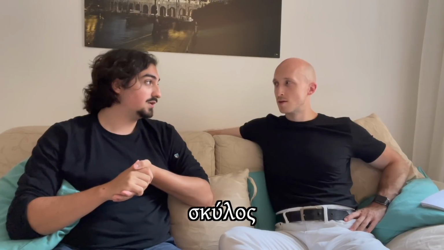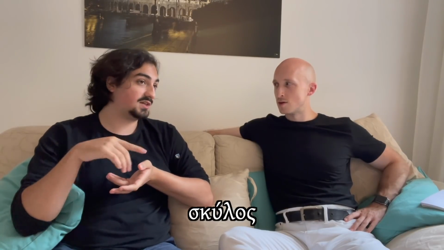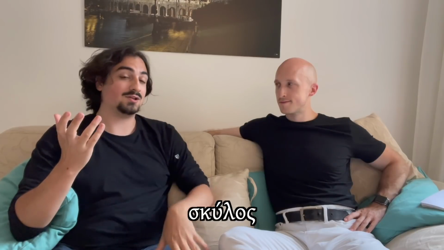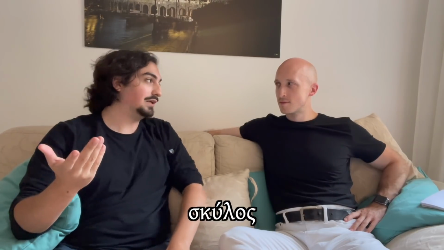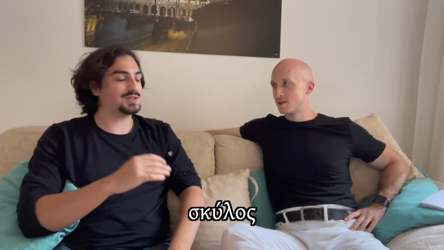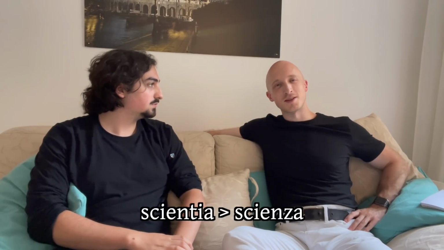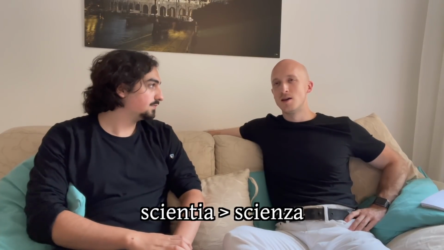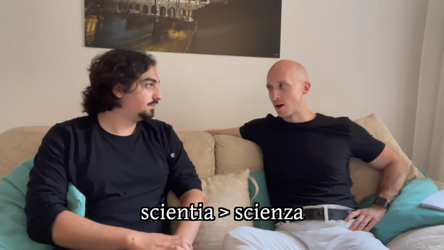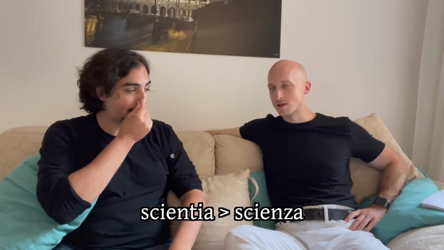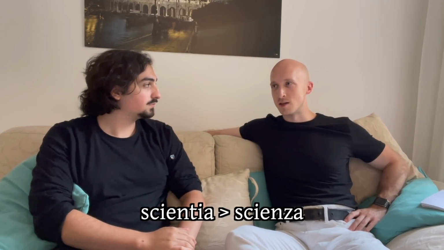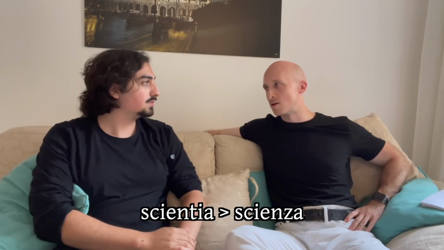For instance, Cypriot Greek. Skilos, right? Dog is shilos. So the ska has palatalized before a front vowel, before e, into sha. Just like Italian. It's like scientia, classical Latin scientia. And then of course the ti becomes a palatalized affricate, and eventually it becomes modern Italian scienza.